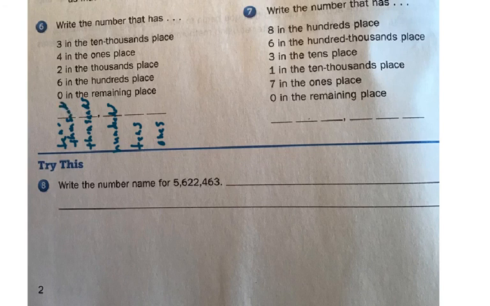So go ahead and complete that along with number 8. Write the number name for 5 million. So I'd write out 5 million. Where you see a comma, you'll place a comma as well.